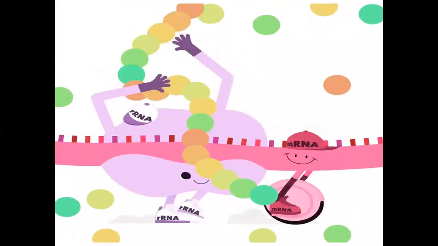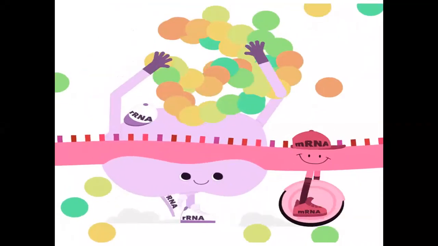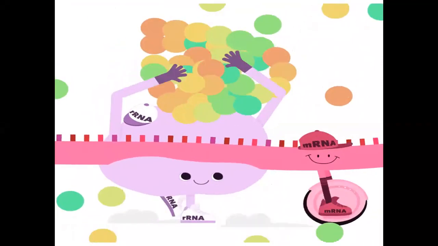I failed to continue my class due to network connection. From the previous slide, I started again. I already discussed the rough endoplasmic reticulum.